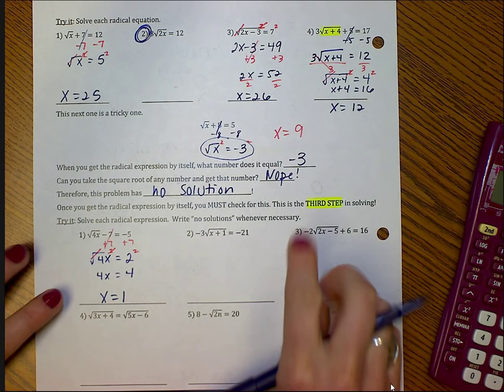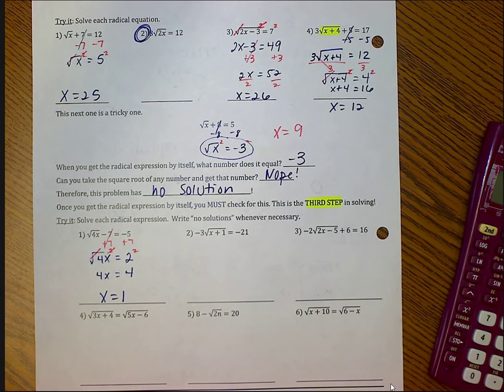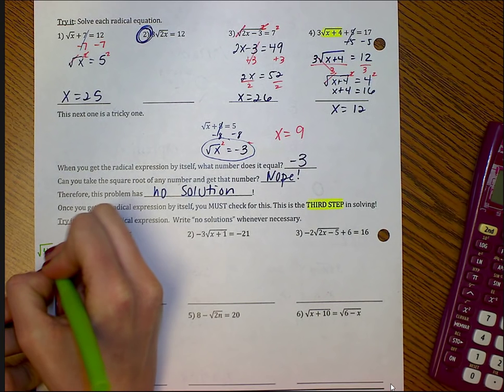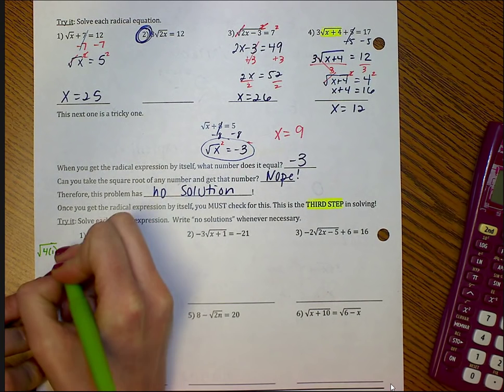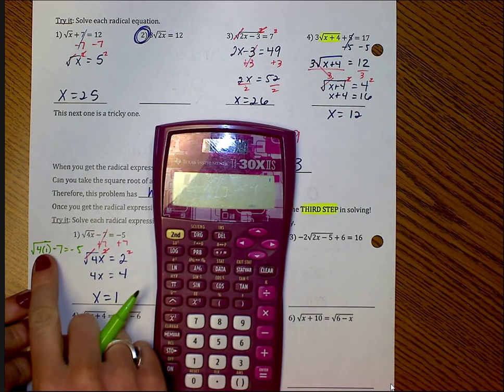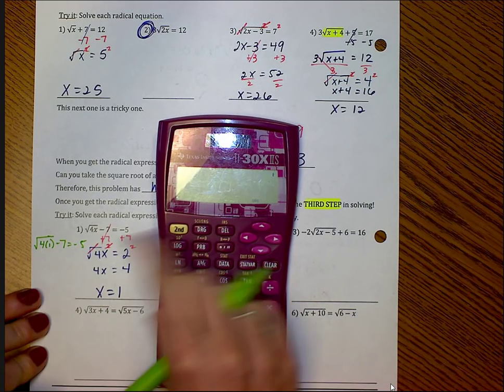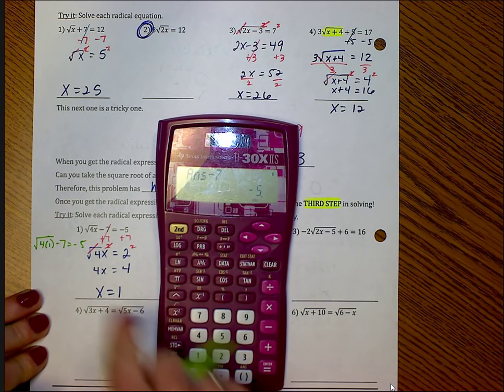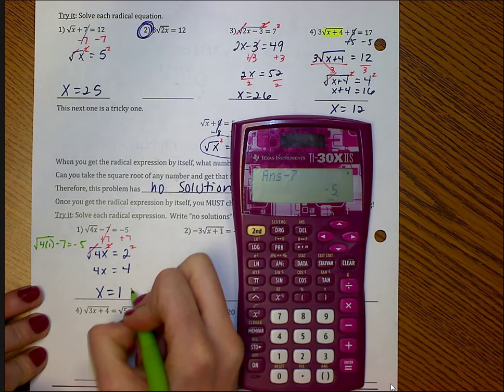I want to make sure I check my answer to see if I actually got an answer that worked. So I'm going to put 1 in where x is, and just make sure this thing equals -5. Well, you would figure out what number sits under the radical first. So 4 times 1 is just 4, and obviously the square root of 4 is just 2. Then I would subtract 7, and yep, that equals -5. So this worked.